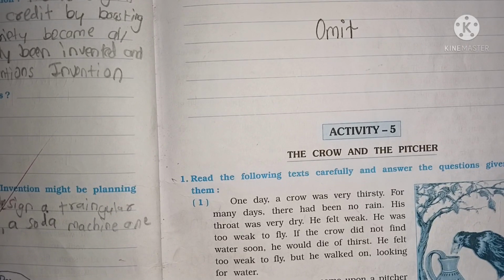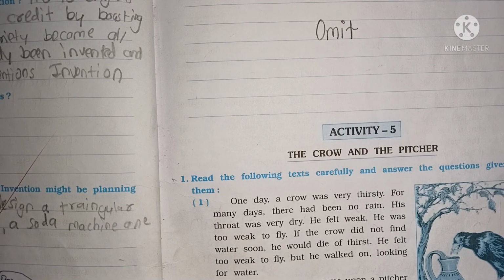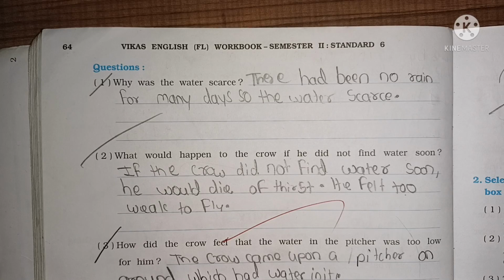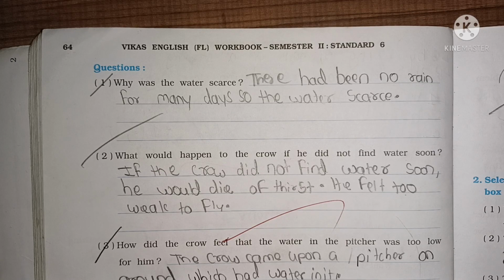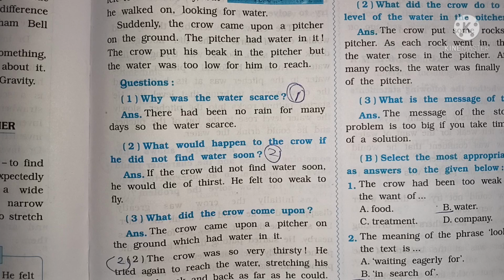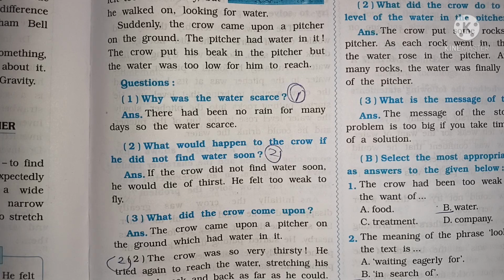5. The Crow and the Pitcher. Question 1, read the following text carefully and answer the questions given below. पैराग्राफ के क्वेश्चन 64 पेज नंबर। इसमें फर्स्ट क्वेश्चन है, why was the water scarce? The answer is, there had been no rain for many days, so the water was scarce.